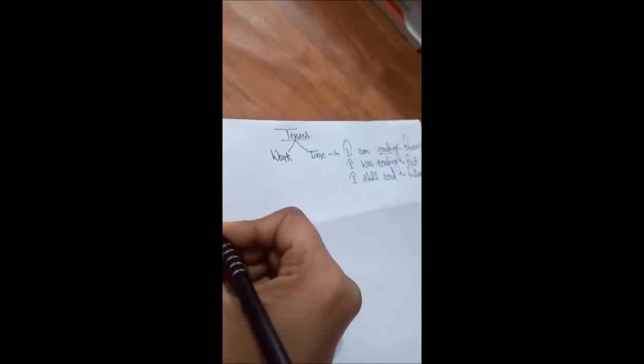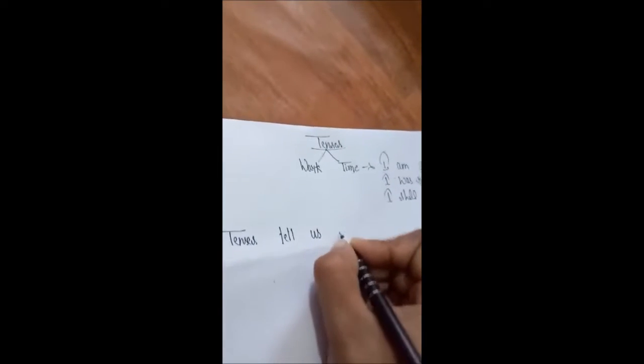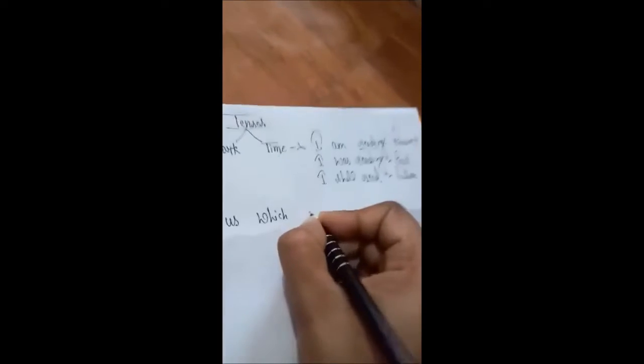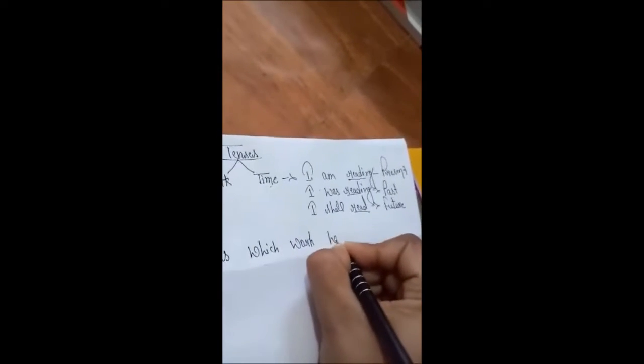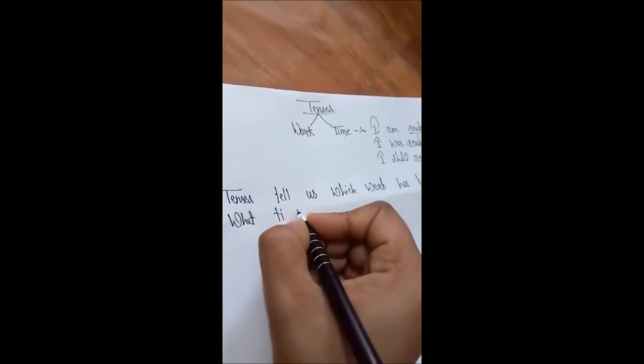Is it clear now? Now, how can we define the tense? We can define it: tenses tell us which work has been done at what time. Okay, so what is tense? Tense tells us which work has been done at what time. Tenses tell us basically about work and time.